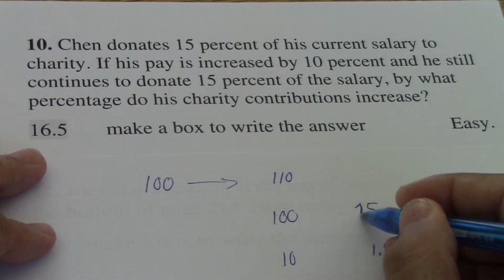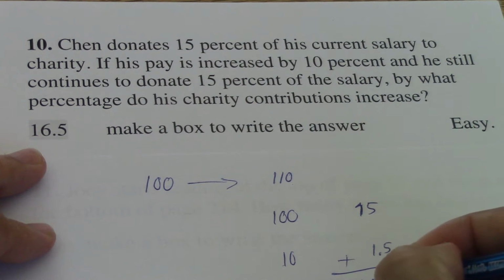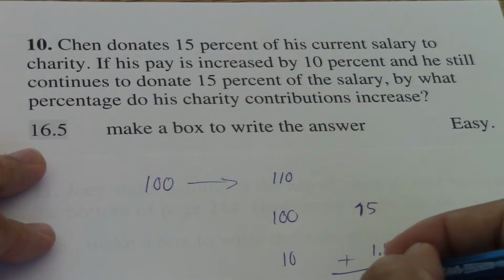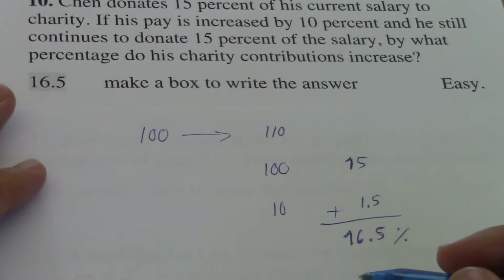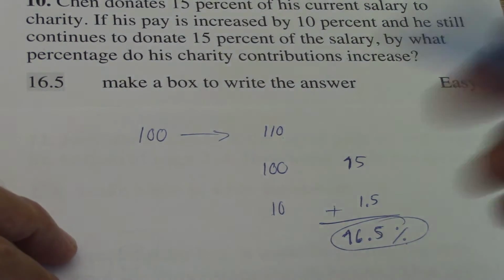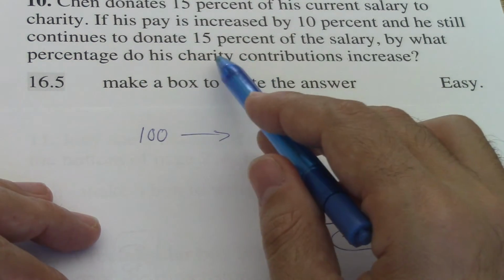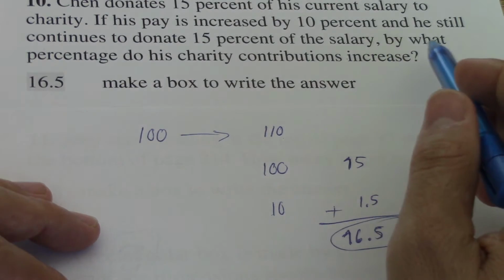So if we add those numbers here, that will be 16.5. So the new amount of charity that he's giving right now is 16.5.